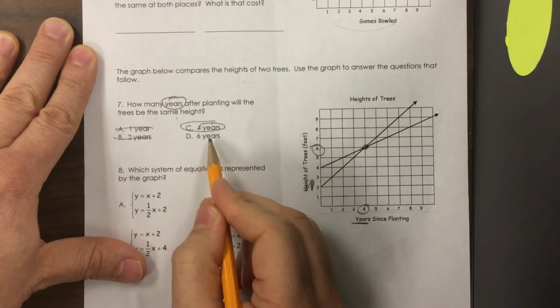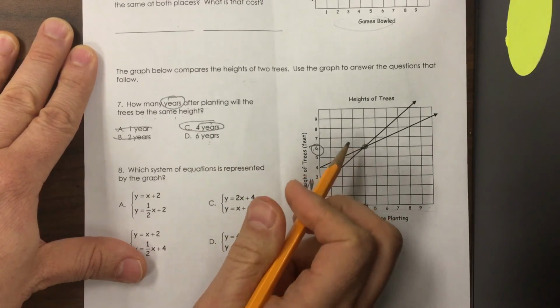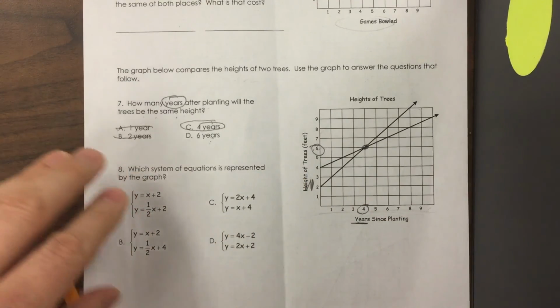See, this 6 years answer is deceptive. 6 does not even go with years at this point. Okay? So those are the odds for the homework.